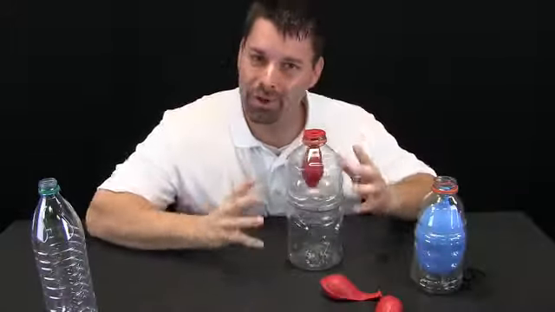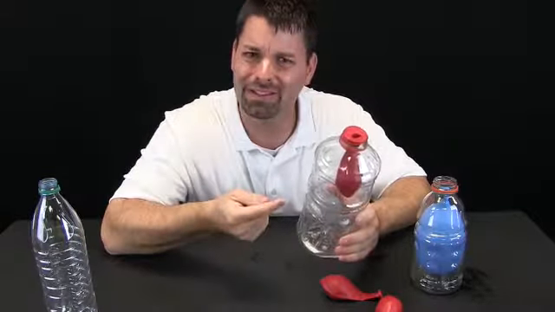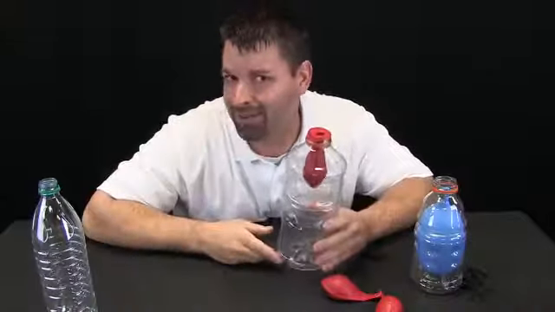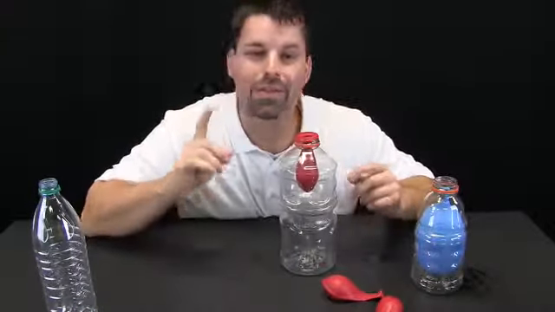Why was I able to blow this balloon up? Well, there's air inside the bottle. That air is taking up space. Why was I able to add more air to this bottle? What do you think? If you listen carefully, there's a clue.